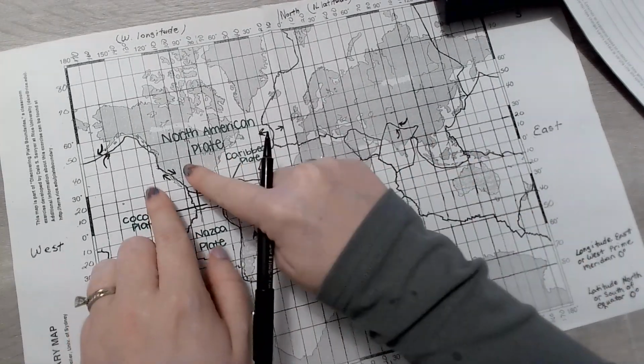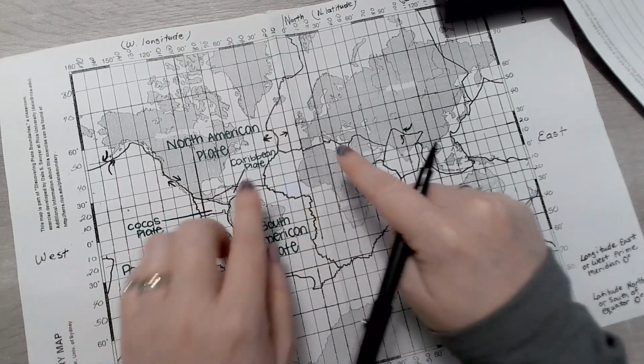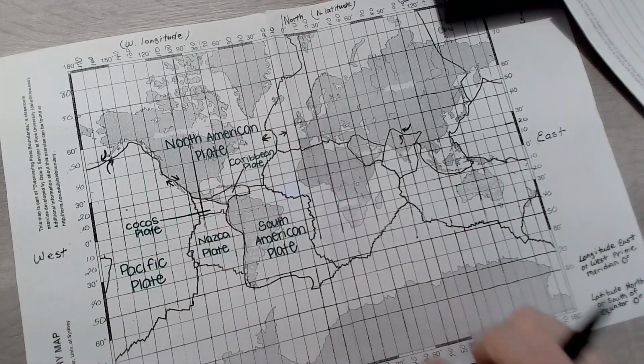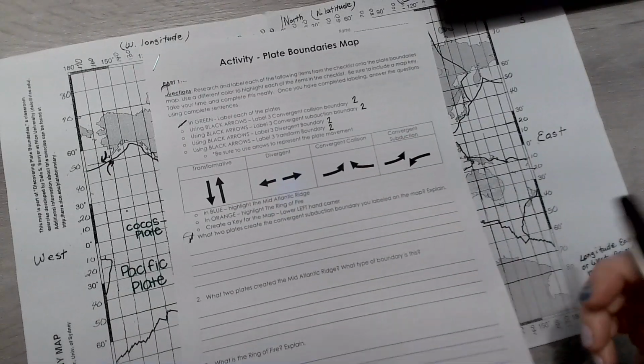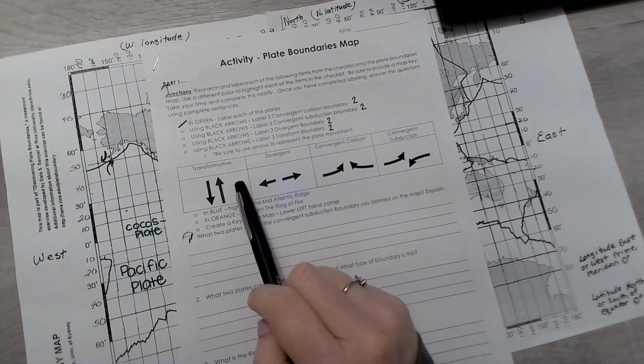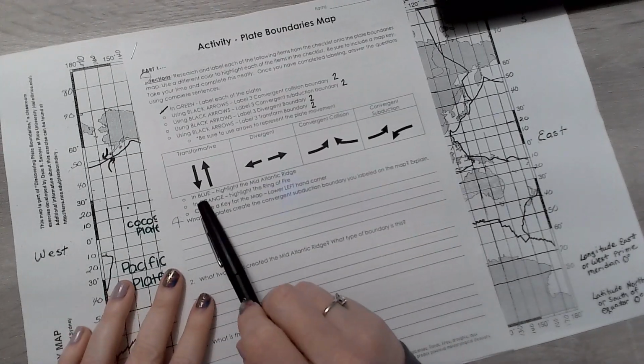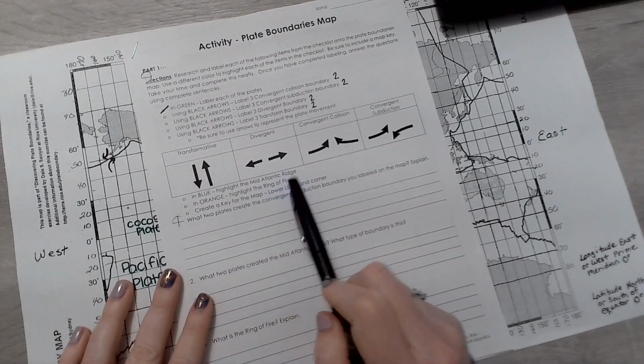Okay? These are going past one another as a transform boundary, and these are moving apart from each other in a divergent boundary. Okay? So you are going to do that. Then, your next thing, in blue, highlight the Mid-Atlantic Ridge.